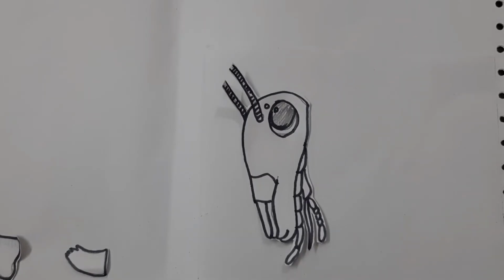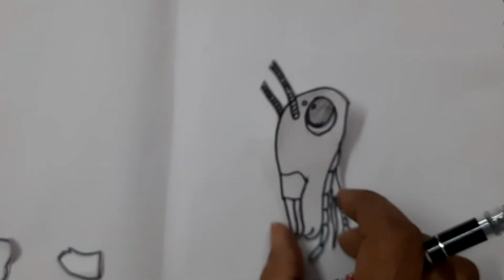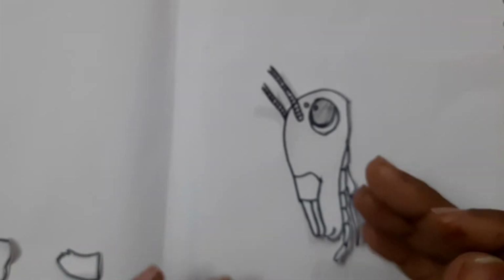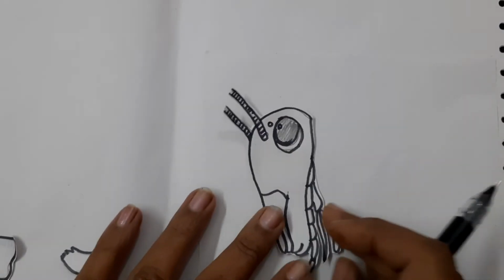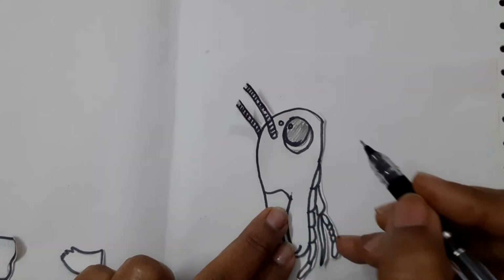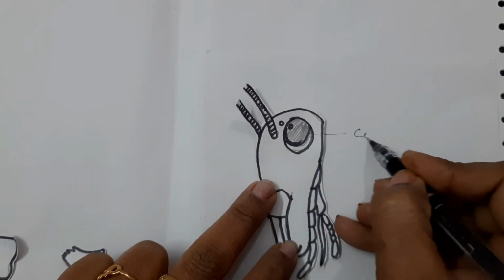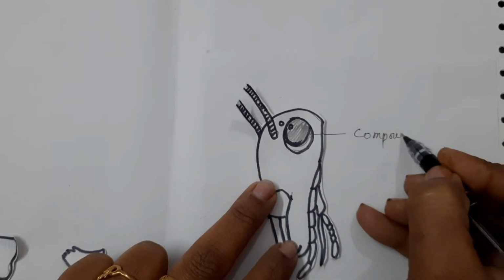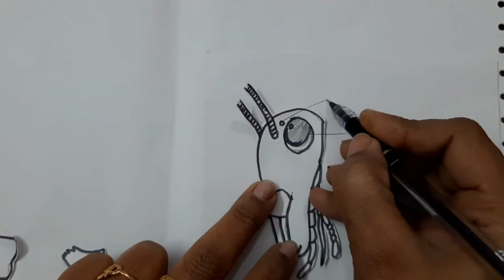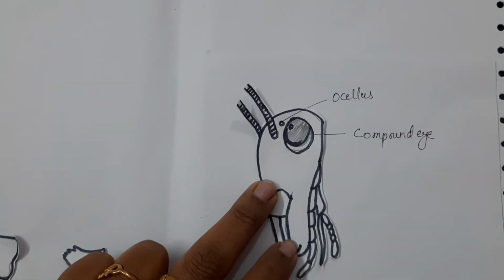Now this one is the mouth of a cockroach. This is the large form of the mouth part, just to make sure that each and every detail we can study from the diagram. This one is the compound eye. This spot is the ocellus.